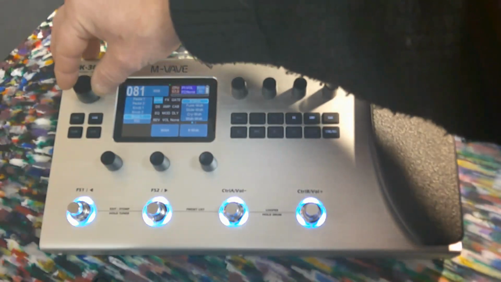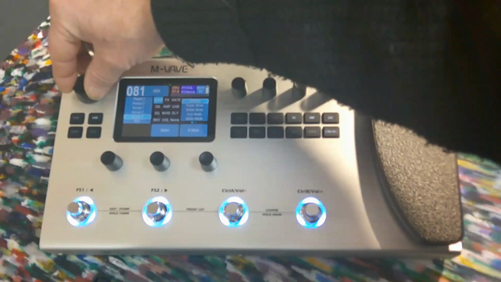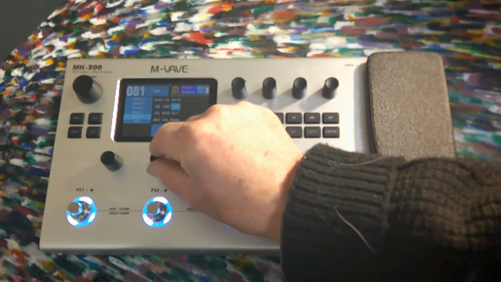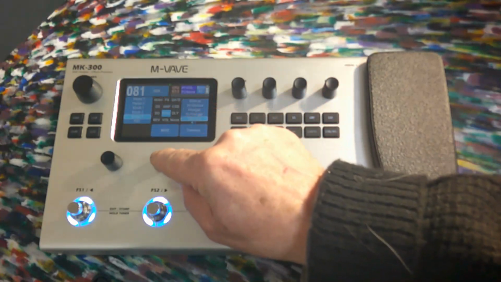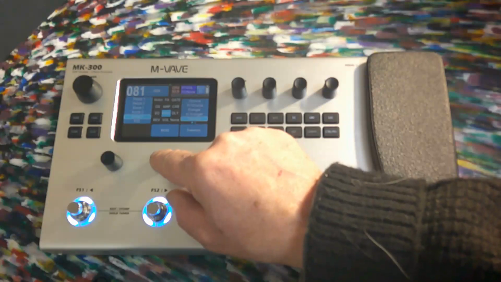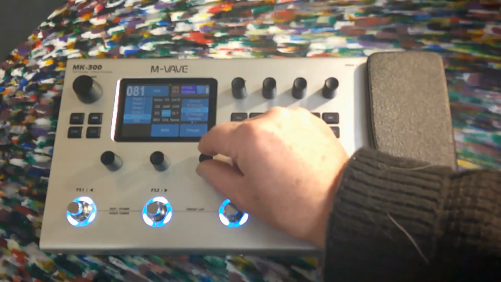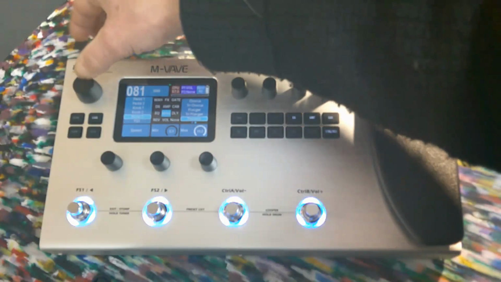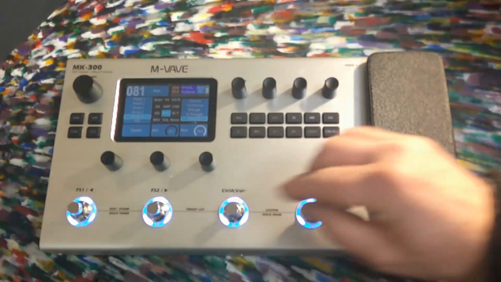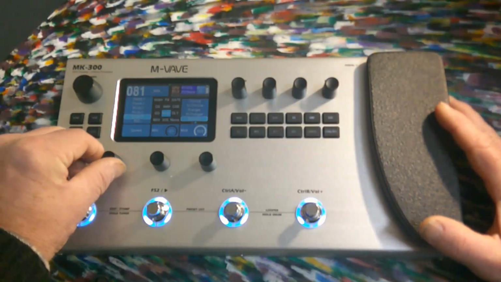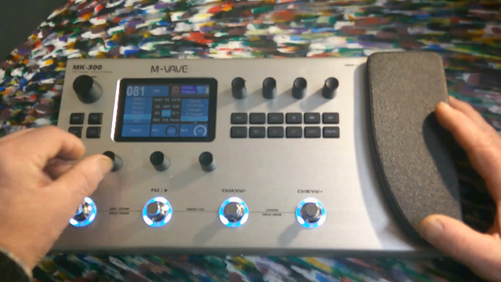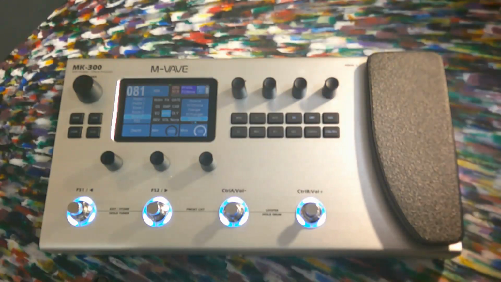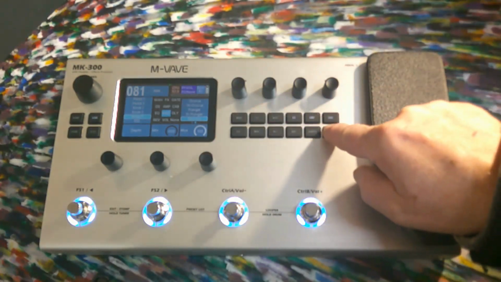So on here, I come down, I've selected knob 3, and then I choose what I want that to control. So in this case, modulation, because I wanted to control my tremolo level. And on here, I've selected tremolo. Then you press the parameter button to set it up, and then you can change what it affects. So I want it to control the depth of the tremolo so that I can bring the tremolo in and out. So that's set that up.